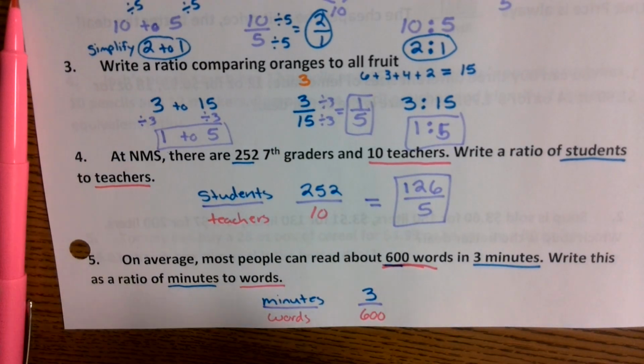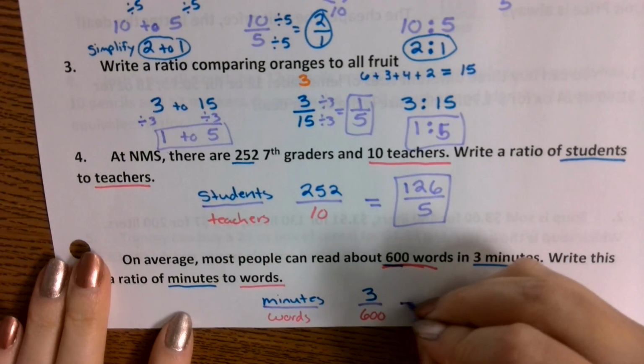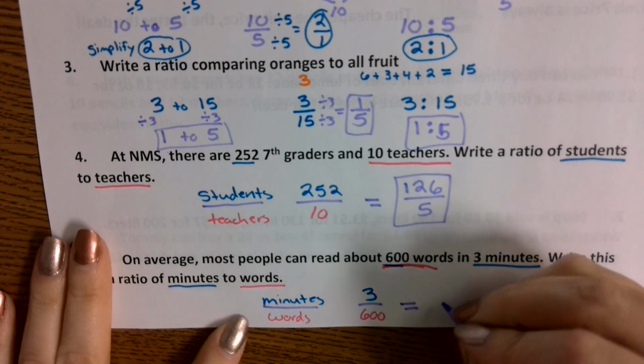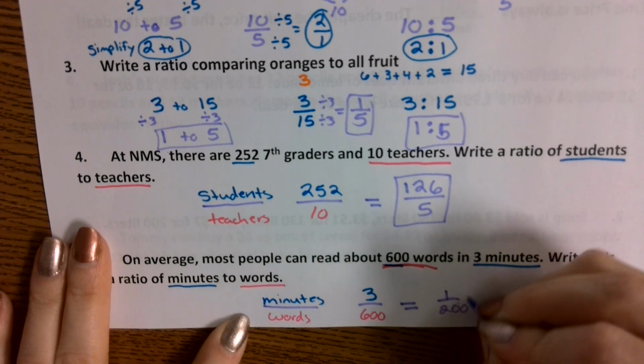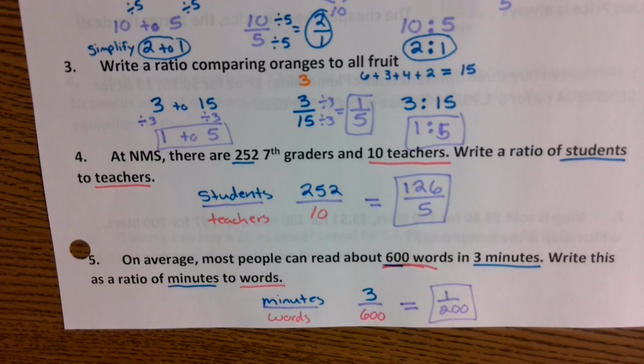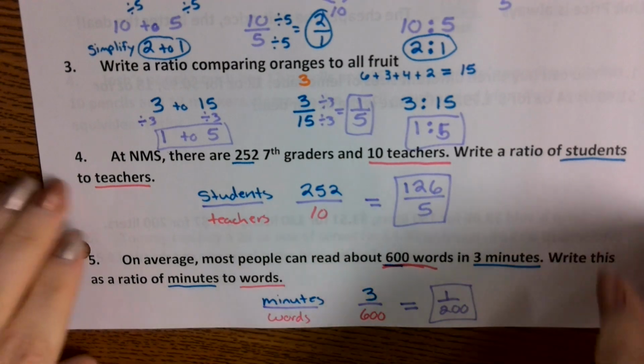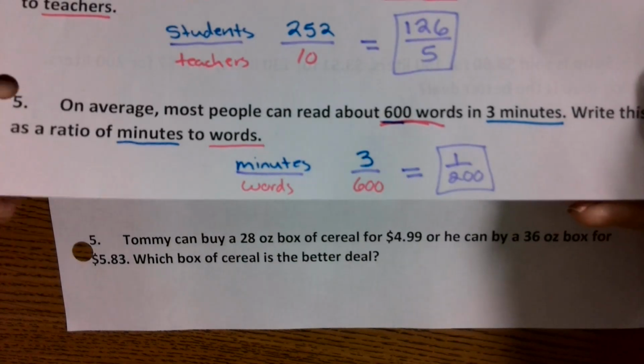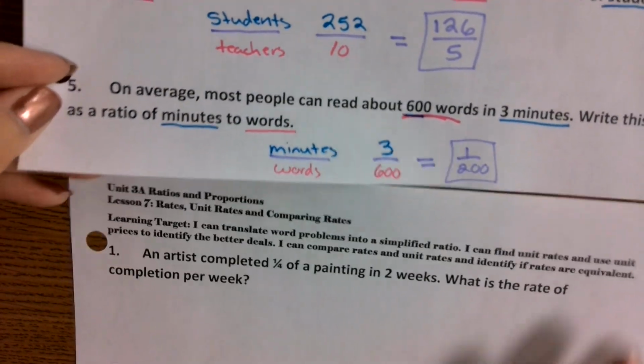Again, when we type that into the calculator and hit enter, it simplifies to what? 1 over 200. Good. 1 over 200 is your final answer for there. You just have to type it into the calculator, hit enter, and it'll simplify it for you. Okay? Go ahead and turn it on over to the back. Turn it on over to the back of your paper.